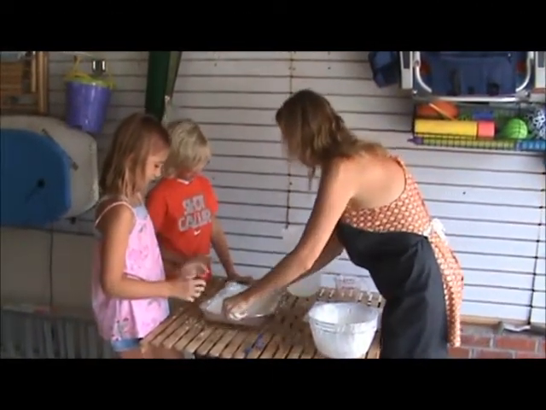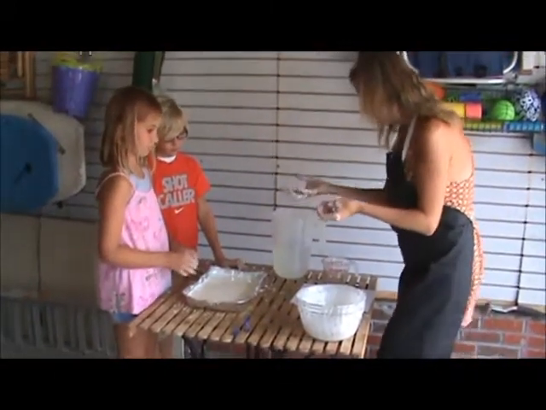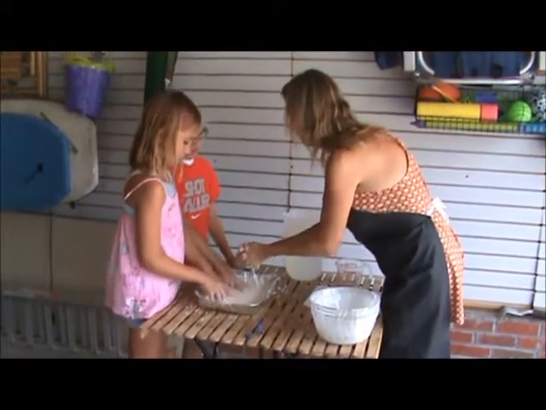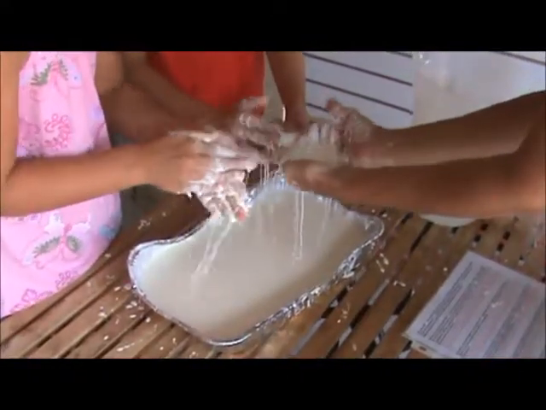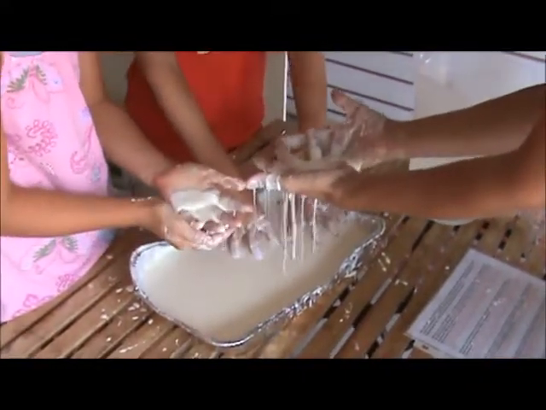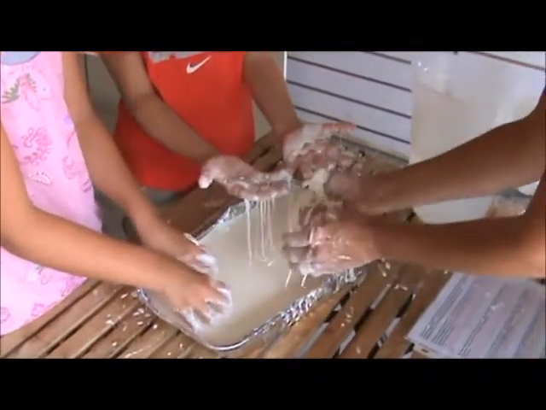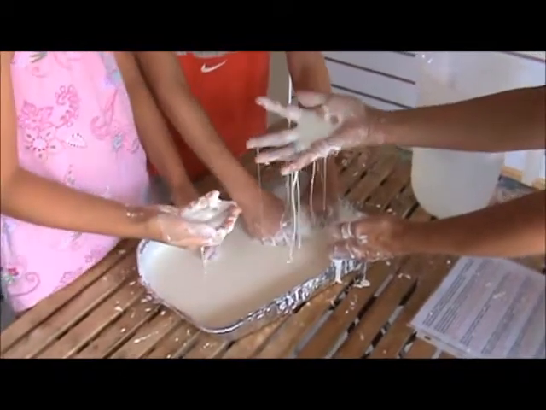Okay. So it's kind of gooey, looks like a liquid. All right, we're going to reach in and make a solid ball in our hands and hold a solid ball in our hands. Okay? Can you do that? There you go. And then I want you to let it go. So you want to get a solid part and then open your hand and let it go.